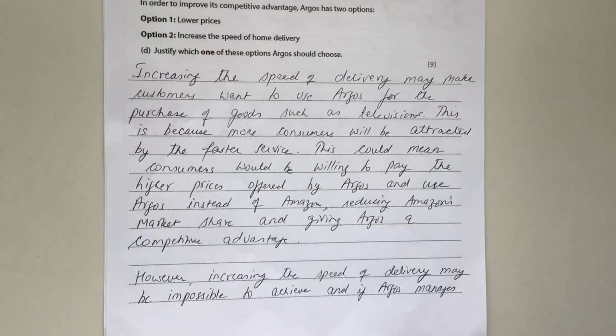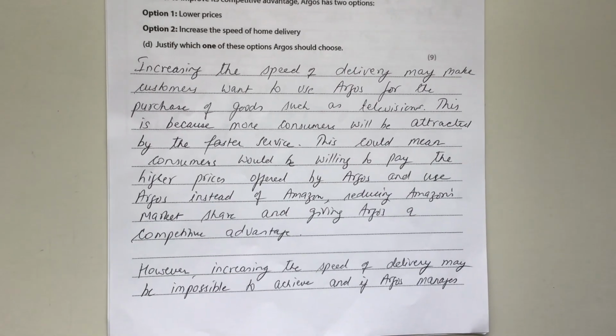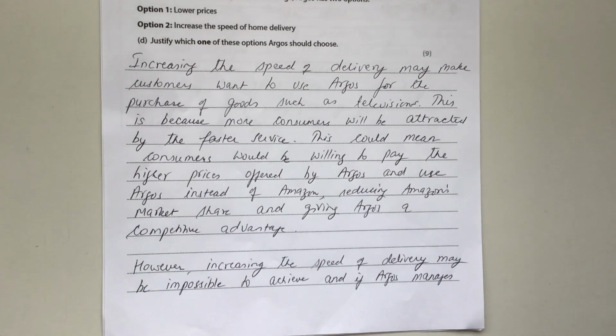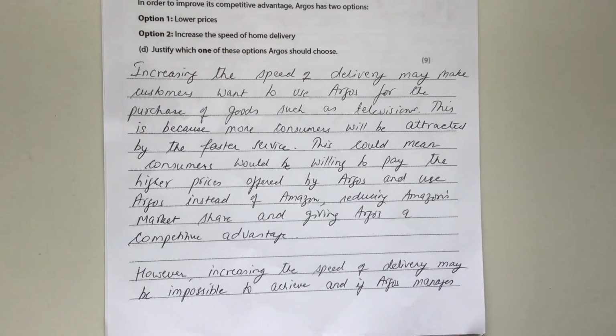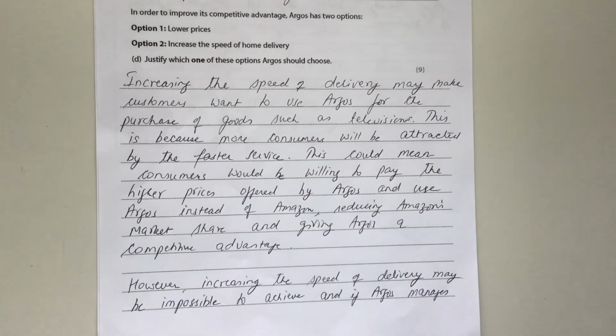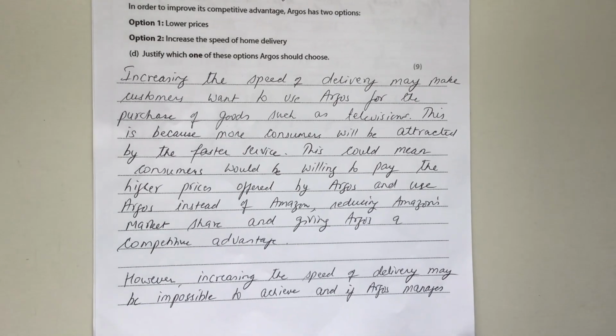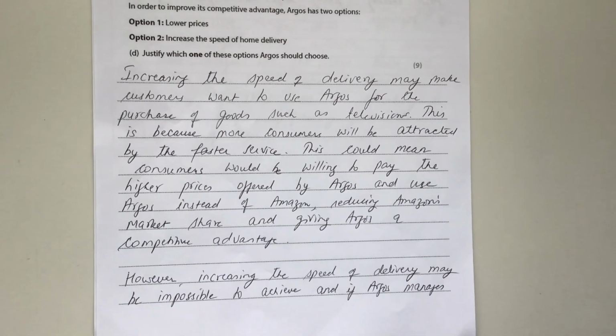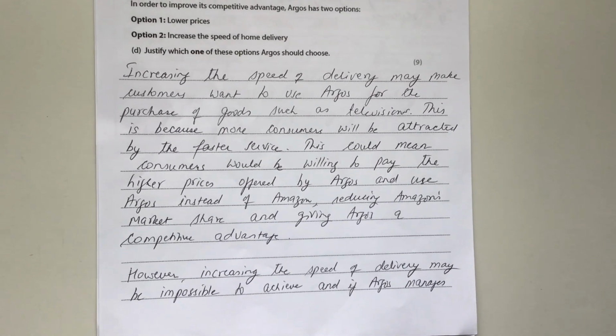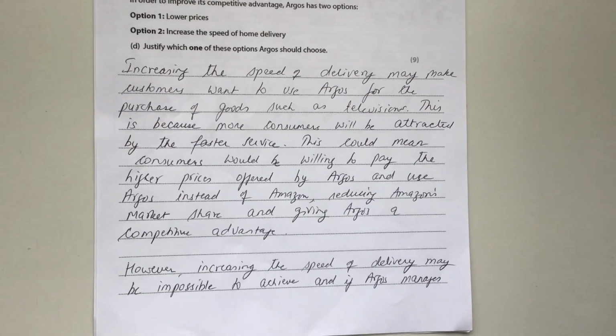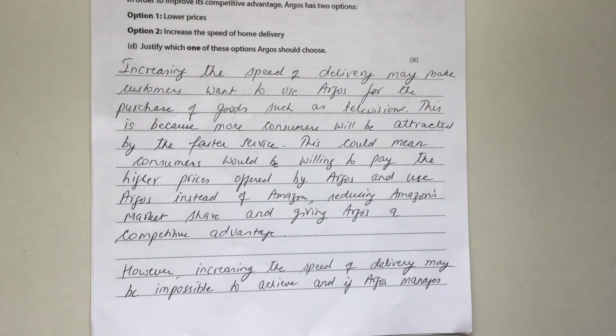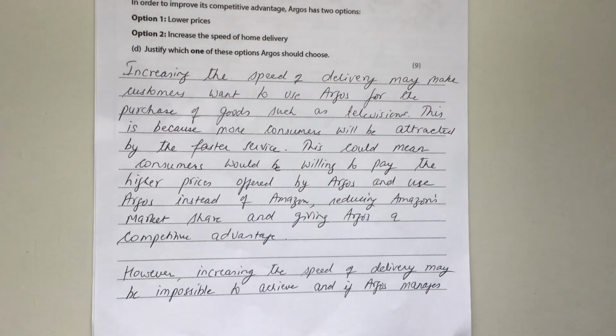Increasing the speed of delivery may make customers want to use Argos for the purchase of goods such as televisions. This is because more consumers will be attracted by the faster service. This could mean consumers would be willing to pay the higher prices offered by Argos and use Argos instead of Amazon, reducing Amazon's market share and giving Argos a competitive advantage.